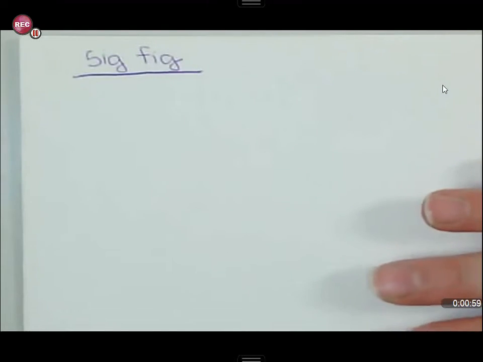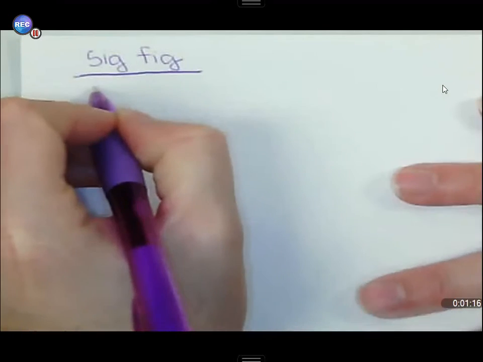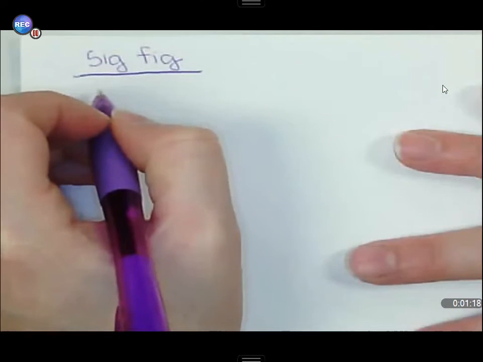Now, there are rules, but you can write them down and they're still not going to make sense. I found that when we did our significant figure worksheet, the examples are what saved people when it came time for the worksheet and the test. So we're going to look at examples. Anything that is not a 0 is important.